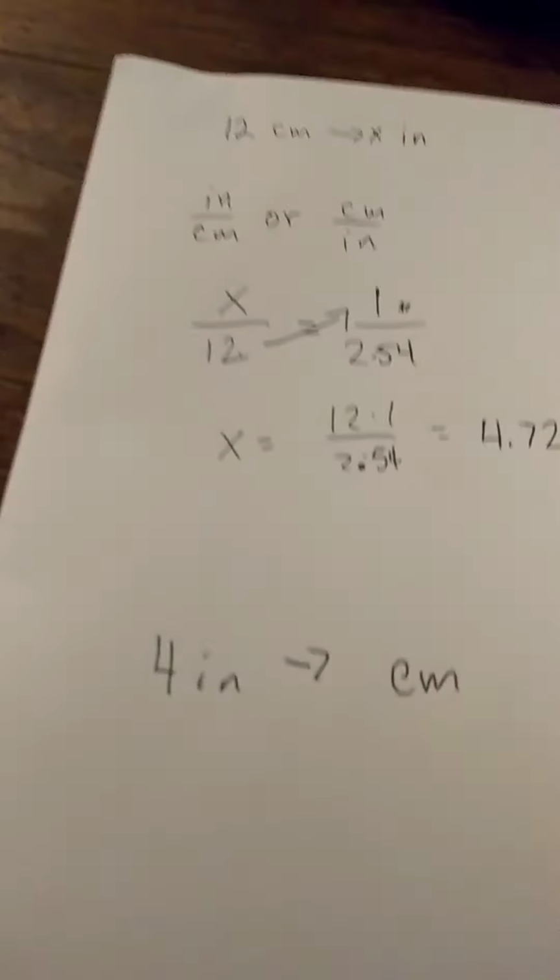So we'll set it up a similar way, but now it's going to be x over 4 equals, now the conversion factor, because I chose centimeters on top for this one. Now this is going to be 2.54 over 1. Instead of 1 over 2.54, this is 2.54 over 1. But the math step in this is the same.